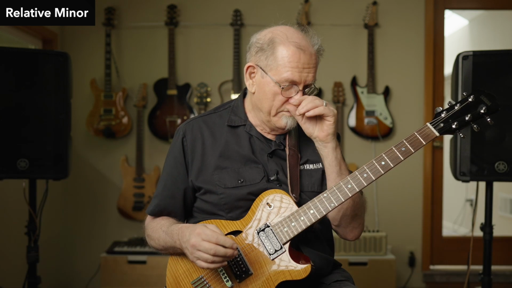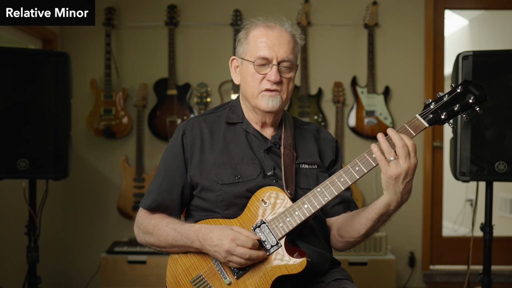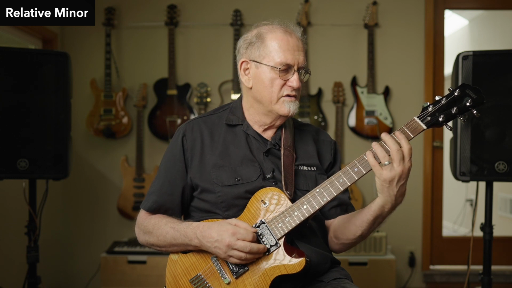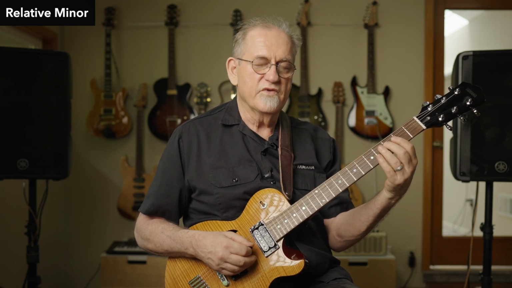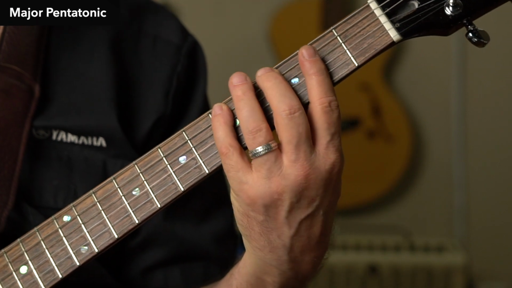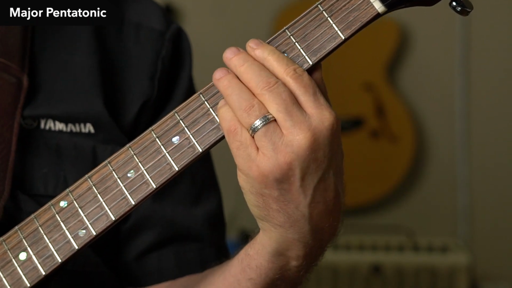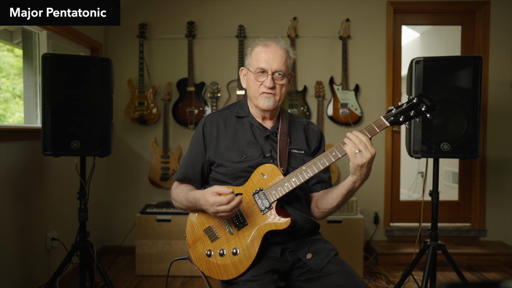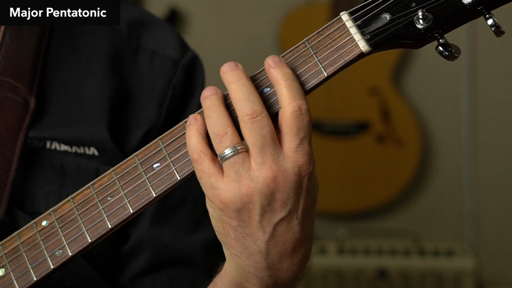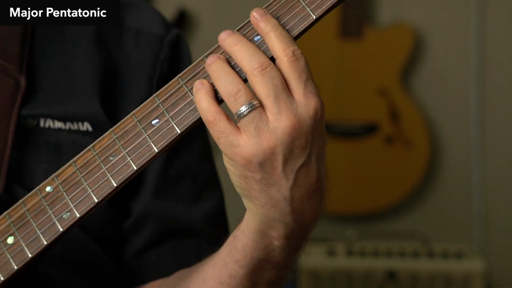The next concept is you can take all of these 5 patterns, and if you throw out the 4th note in the key of C, that's an F, and the 7th note, then you end up with a major pentatonic scale. And a major pentatonic scale, if you're familiar with the song My Girl, it's that lick.